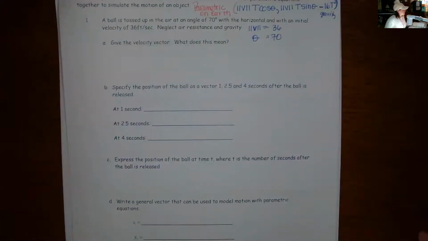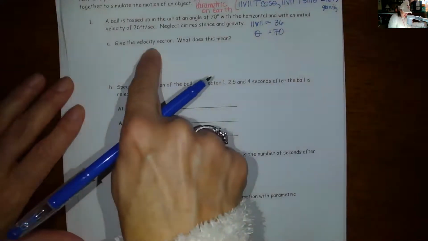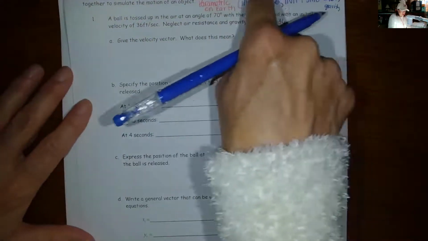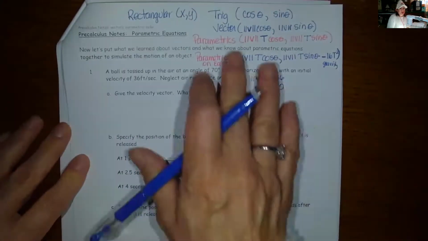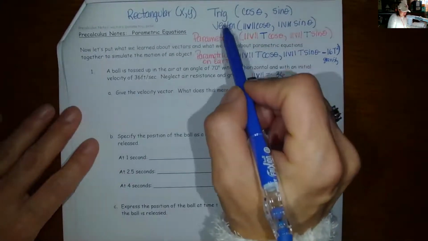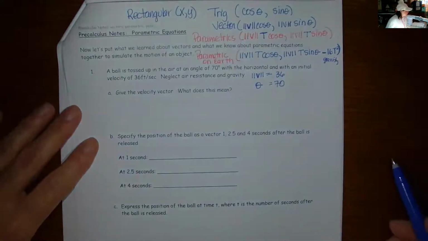Now we're going to use that to write an equation. We're going to leave t in the equation, and then we can plug t in if we want, right? So this says give the velocity vector. This is the vector. We'll put the t in when we change this to parametrics. That's why I like you to see all of these things. So if you're asked a question, you know what to answer.